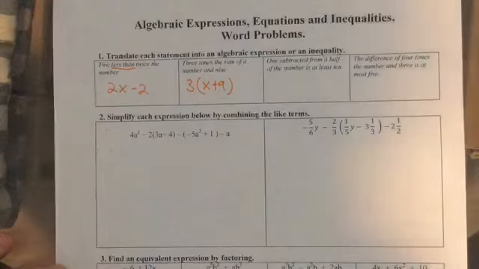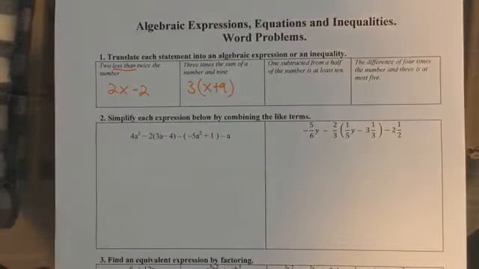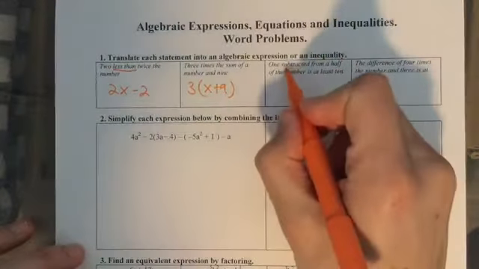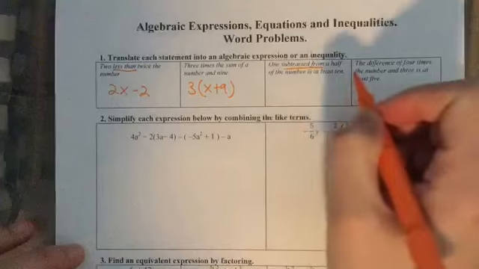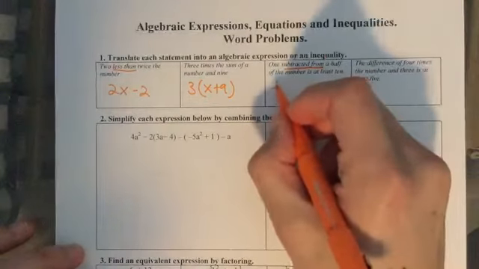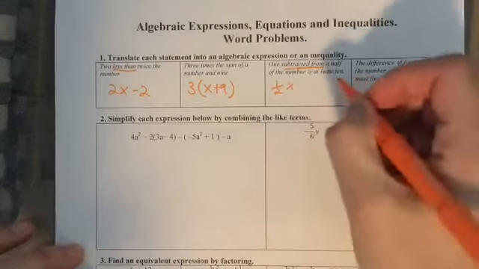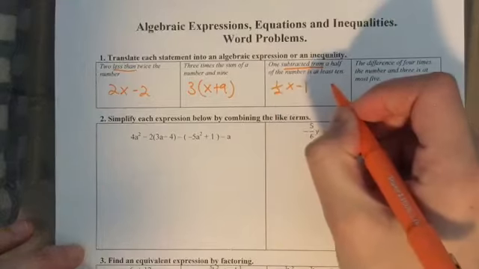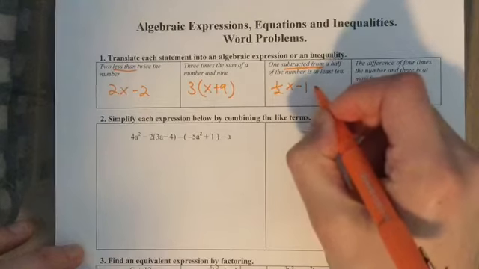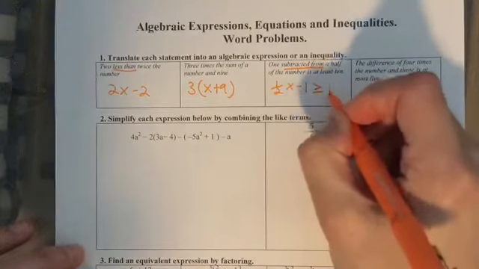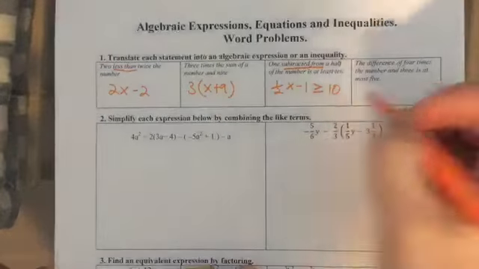Okay. 1 subtracted from a half of the number is at least 10. Remember, subtracted from, switch the order. Half of the number, so that'd be like 1/2 x, minus 1 is at least 10. So that would be greater than or equal to 10.